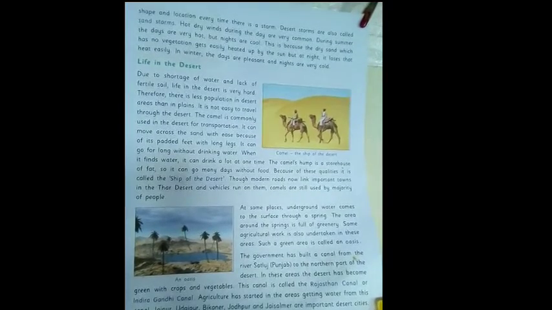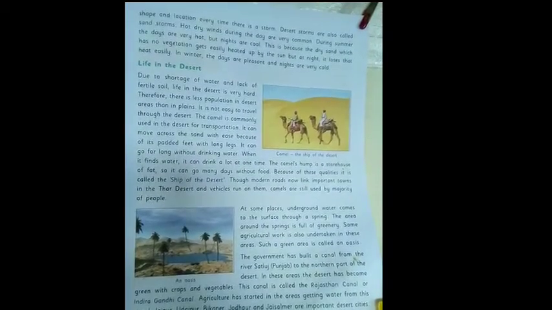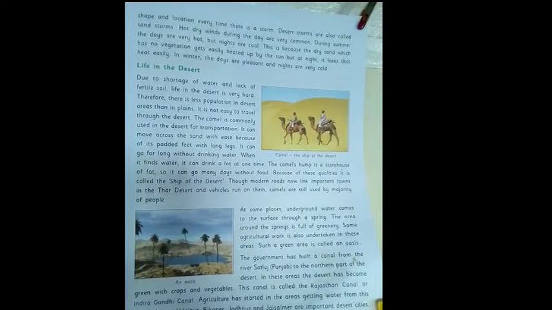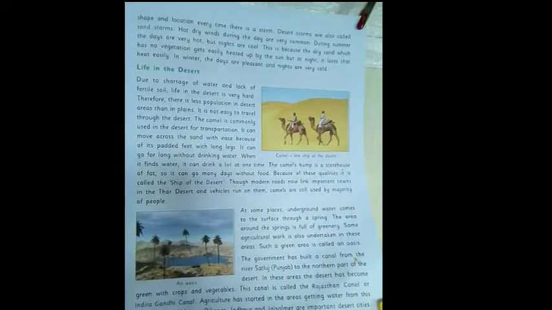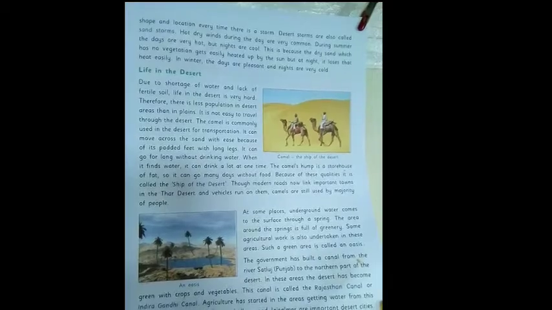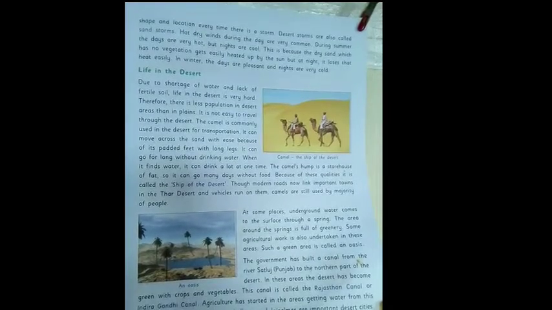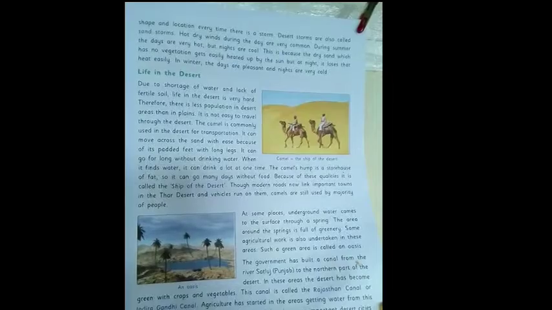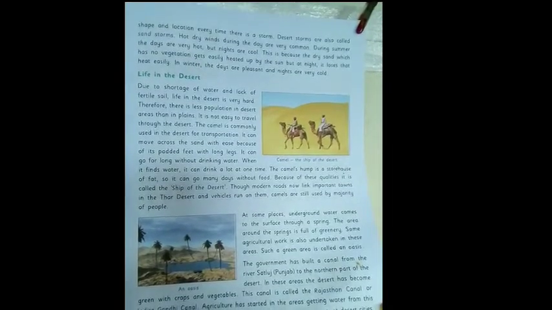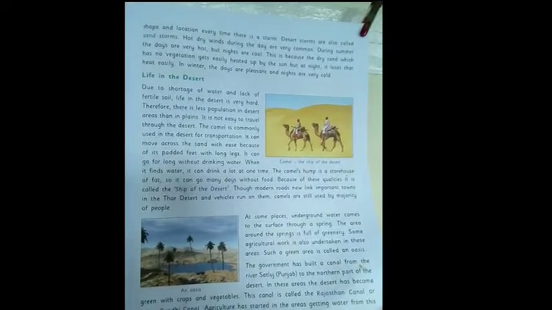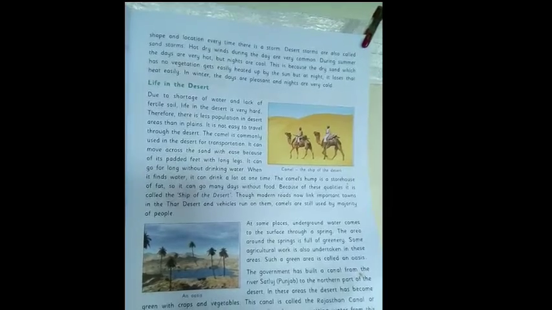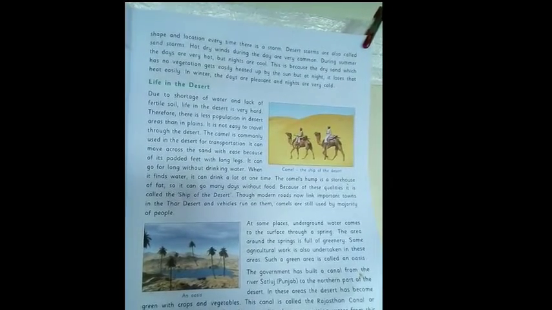Hot, dry winds during the daytime are very common in this place. During summer, the days are very hot and nights are very cold. This is because the dry sand, which has no vegetation, gets easily heated up by the sun, but at night it loses heat easily. In winters, the nights are very pleasant and very cold also.